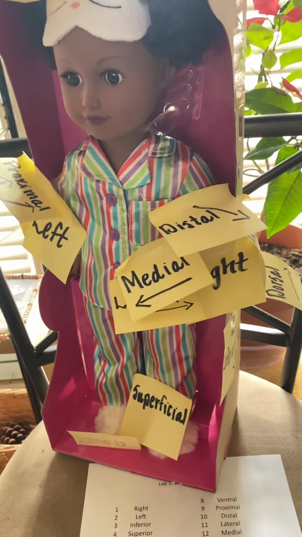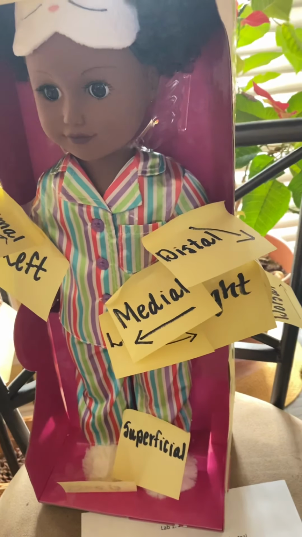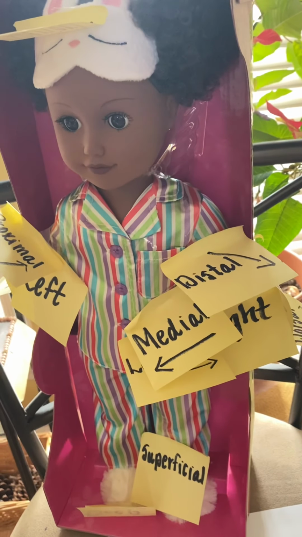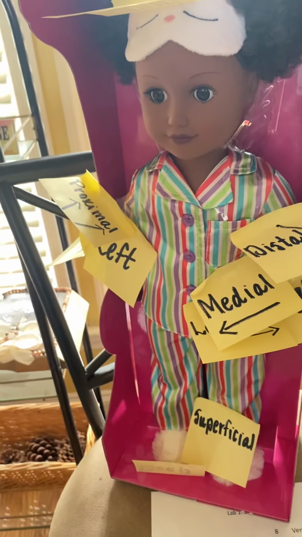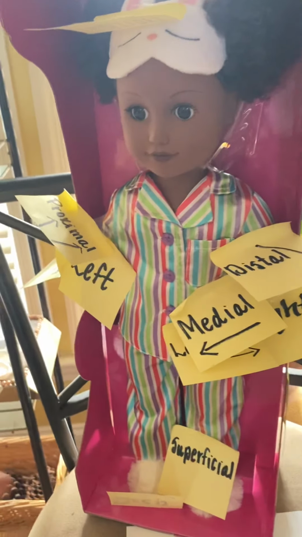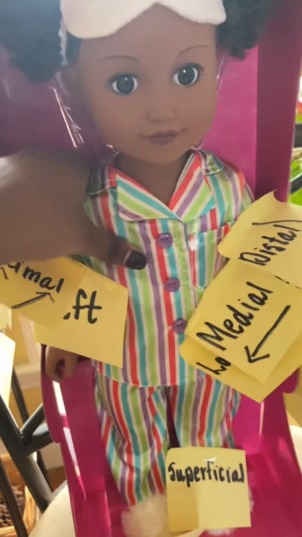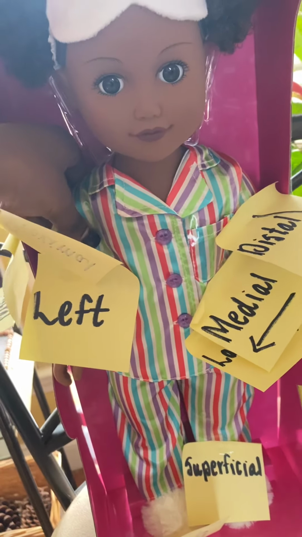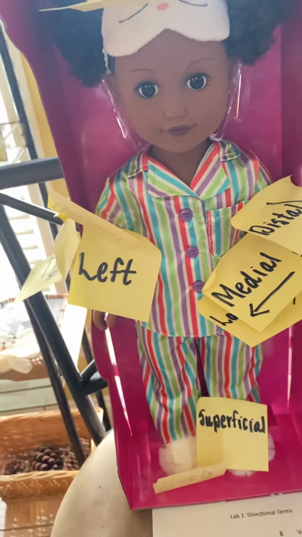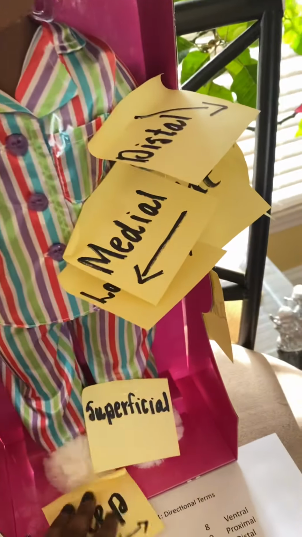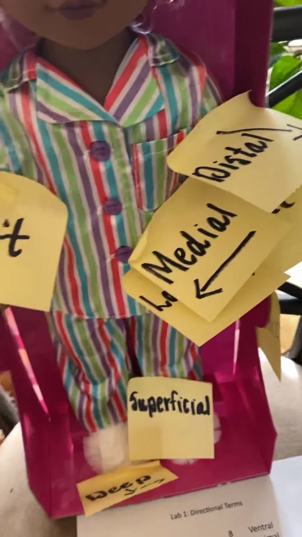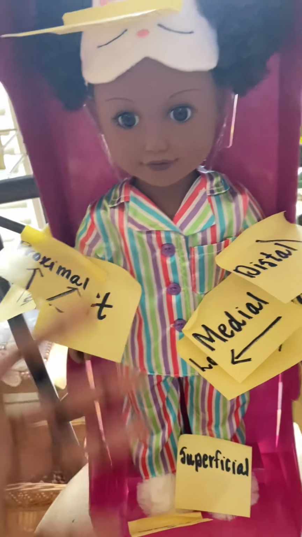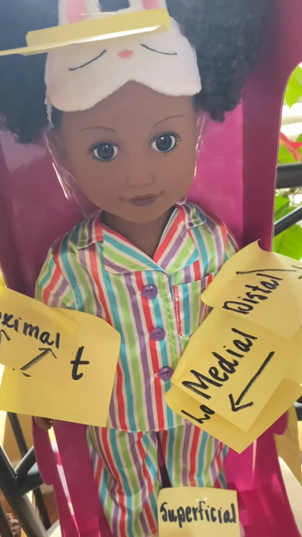The superficial is closer to the surface. So that means basically on the outside, like your skin. So what would be superficial is the muscle will be superficial to your bone. So like I said before, if she was a human being, if she had muscles, it would be superficial to her bones. So deep would be deep from the surface. So what would be deep, of course, would be your bones deep to your skin, because you cannot see your bones because your skin is blocking it.